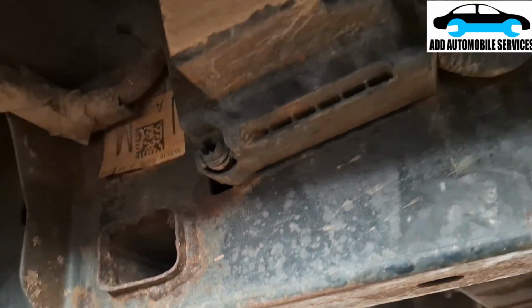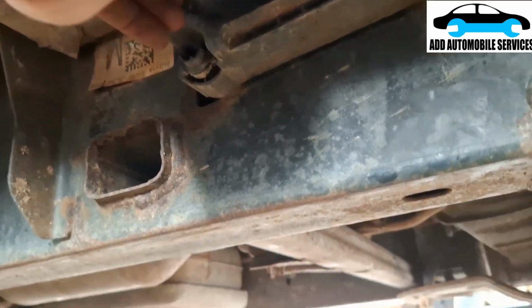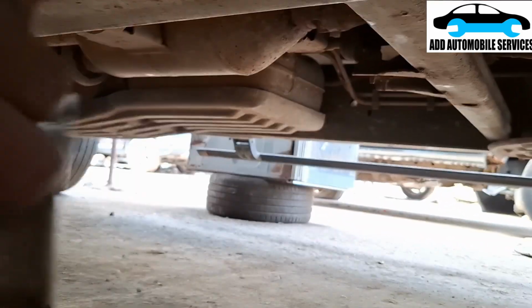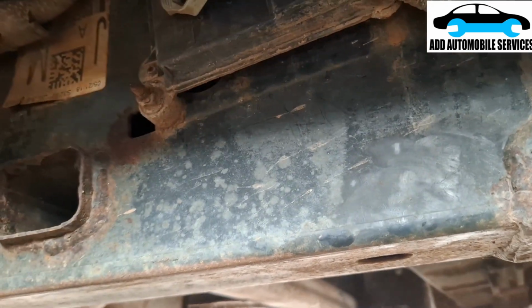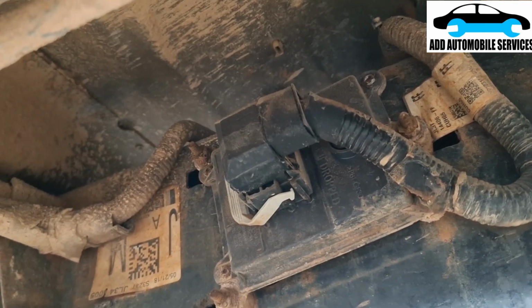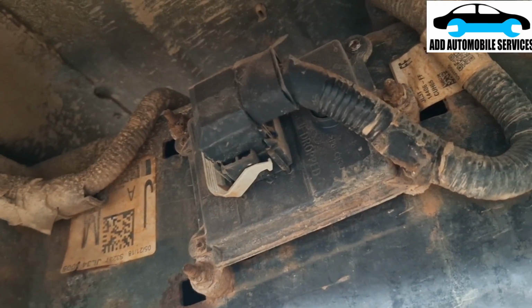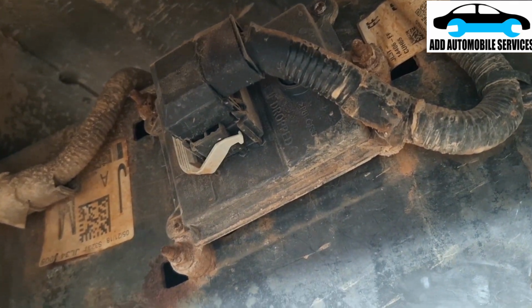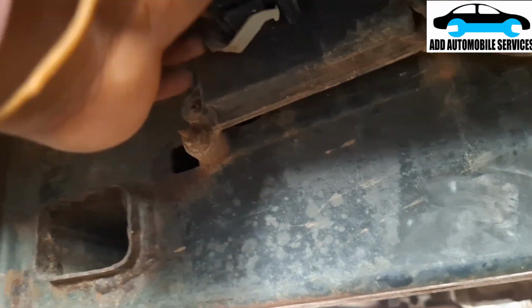So for my diagnosis, for my finding, I found out that the TCM is here. So you have to remove 1, 2, 3. But so this is the location of the TCM. So I'll disconnect it and test for my power, ground, CAN high and CAN low. If all of them are present, then that means I'll tell the client to replace the TCM. So let me do that. Let me disconnect it and do that too. So there is the location of the TCM.